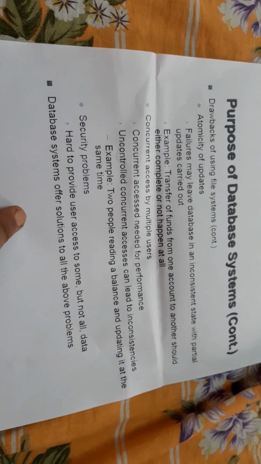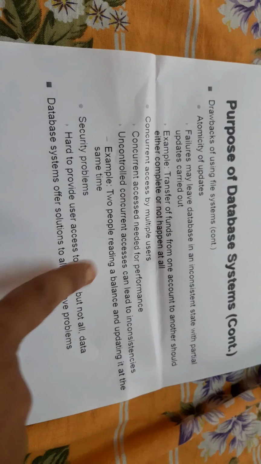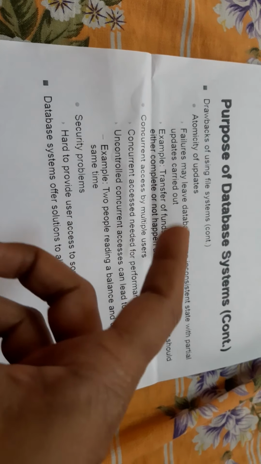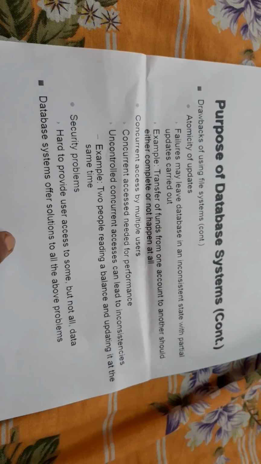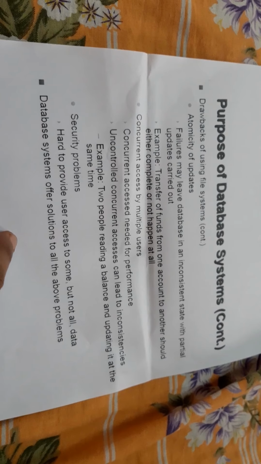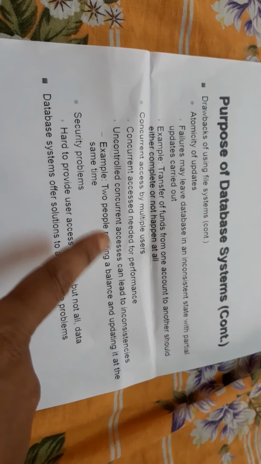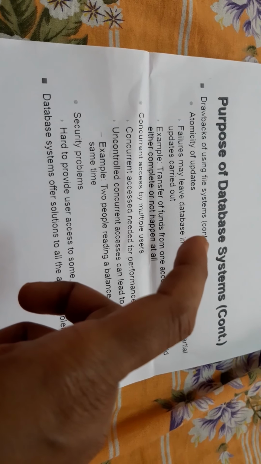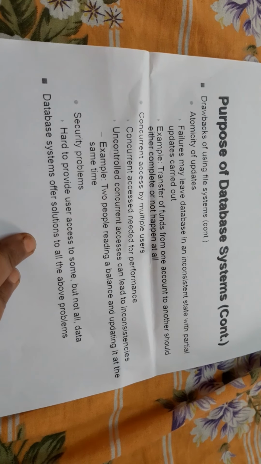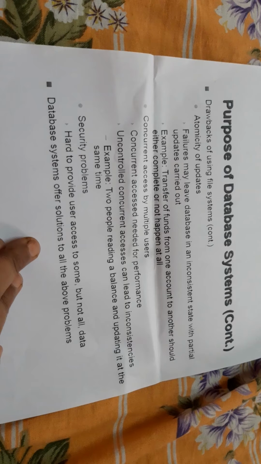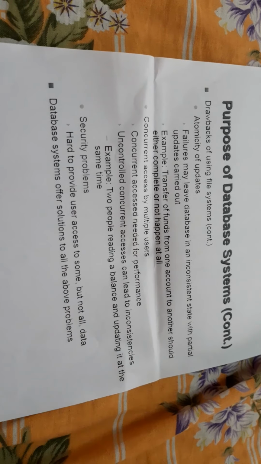The database can support multiple views of data. Each and every person has a different view and a different perspective of data. That can be supported in the database system but not in your file system. That's why, for that purpose, we are using a database.